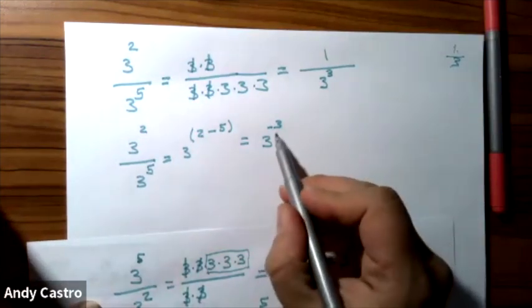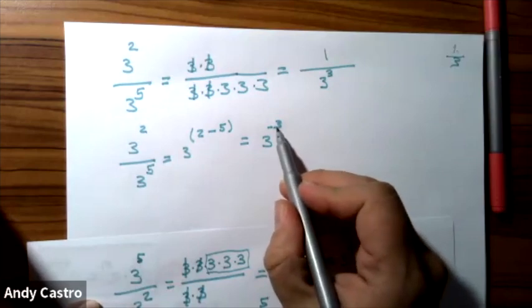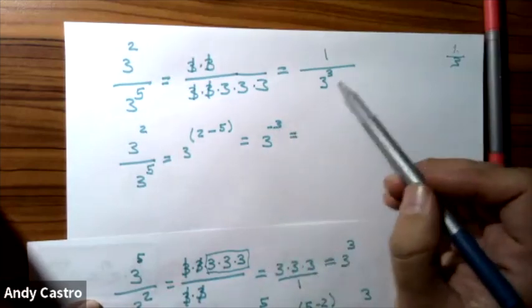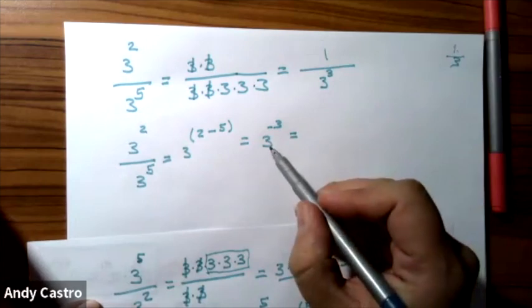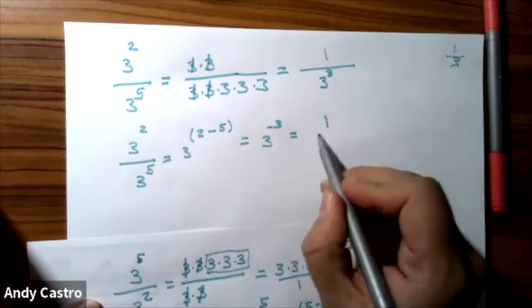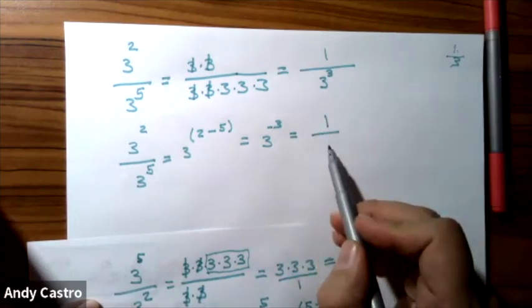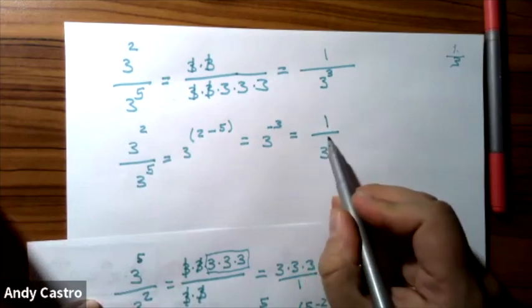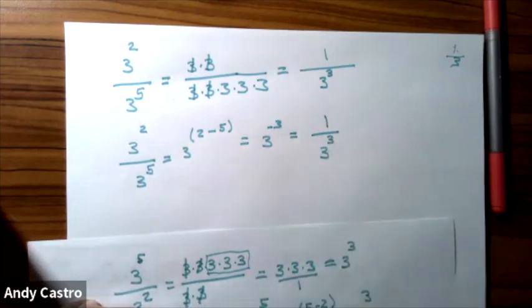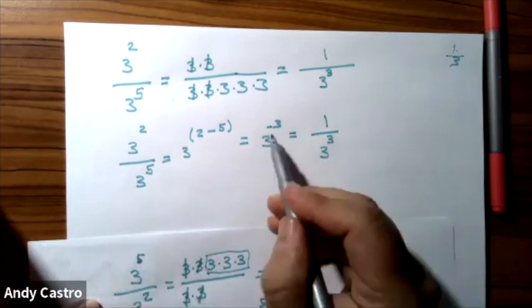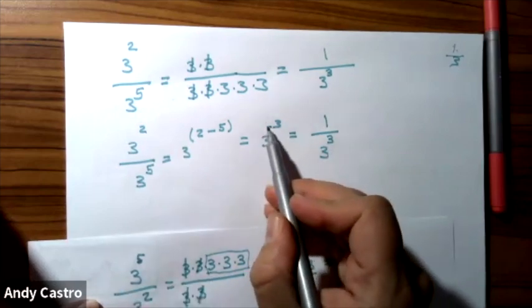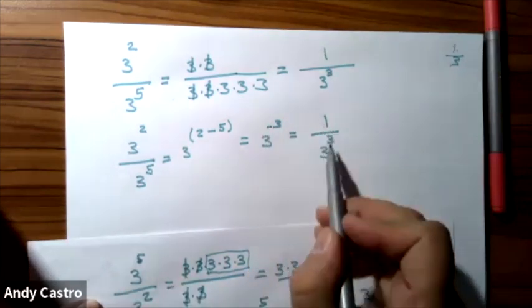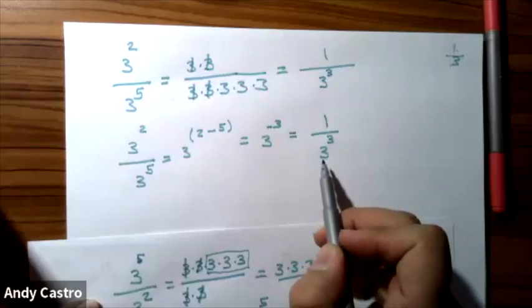Now, what does that mean that I have a negative third? Well, when we worked it out here, this is what it means. 3 to the negative third is 1 over 3 to the positive third. So when we have a negative in the exponent, we're going to have to move that to the denominator.